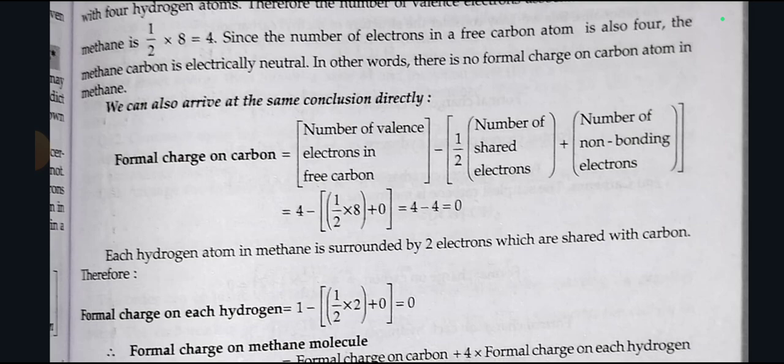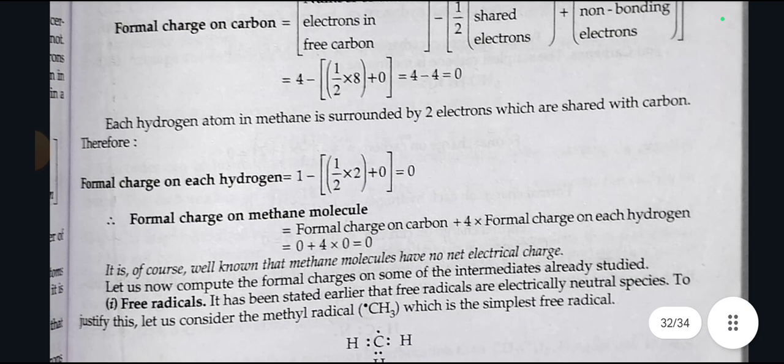Formal charge on carbon is equal to the number of valence electrons in a free atom minus half the number of shared electrons plus the number of non-bonded electrons, which is 4 minus 1/2 × 8 plus 0, which is 4 minus 4, equal to 0.